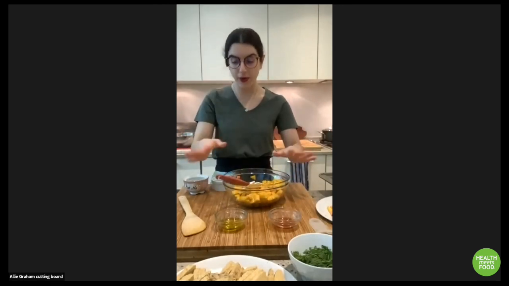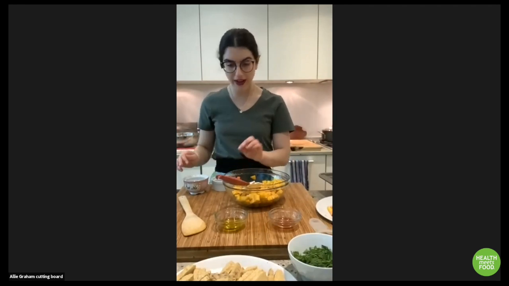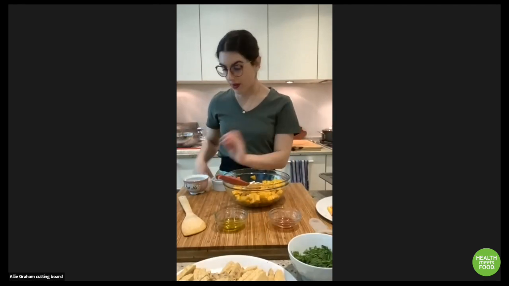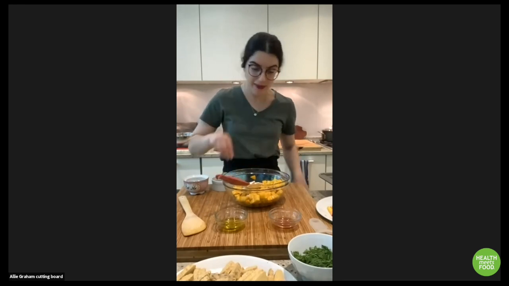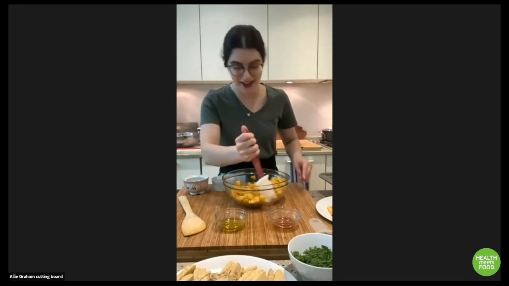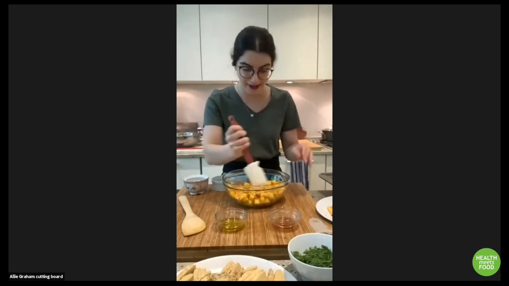So what I'm doing in this bowl, each vegetable's going in there. We have a little oil, a little red wine vinegar, and a teeny bit of salt and a teeny bit of pepper. More pepper. I like pepper. I'm pretty heavy-handed with the pepper. I mean, a tiny bit of salt.